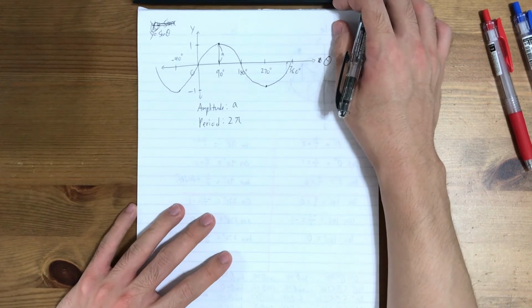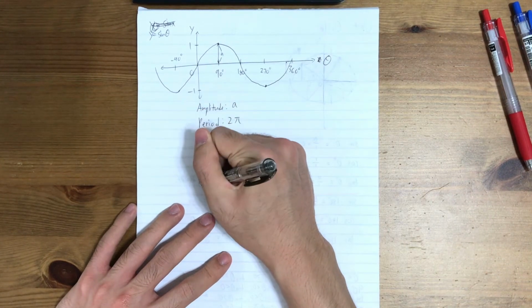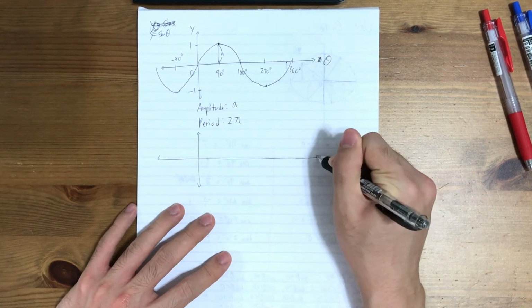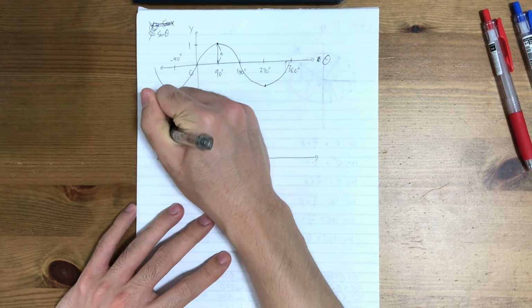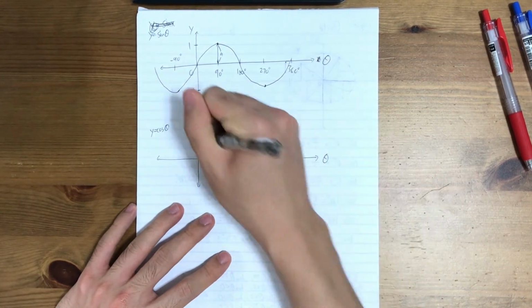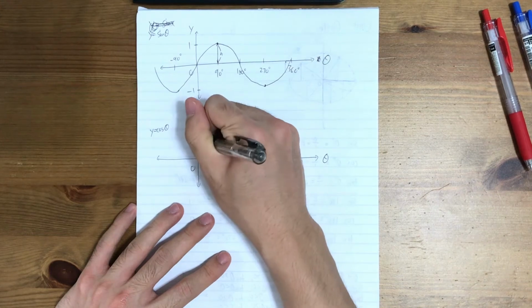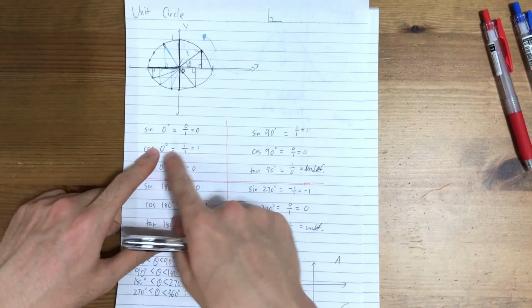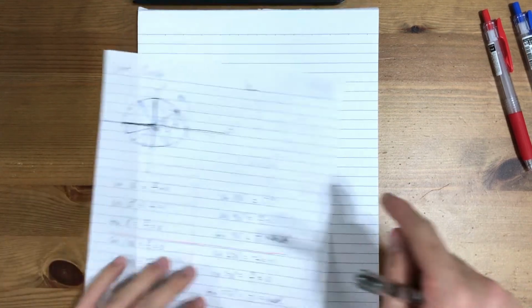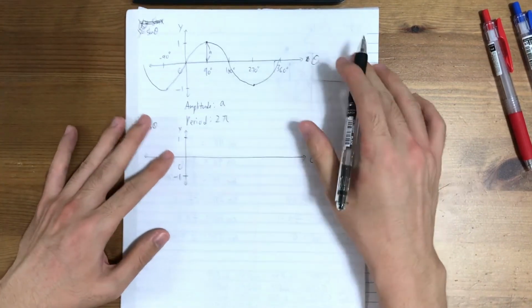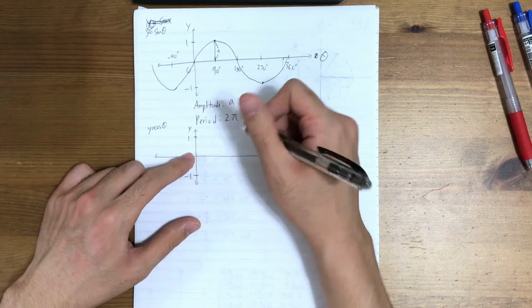All right, then let's sketch cosine as well. Using what we have again, so cosine 0, 90, 180, and 270, and again 360. So cosine 0 is 1, right?